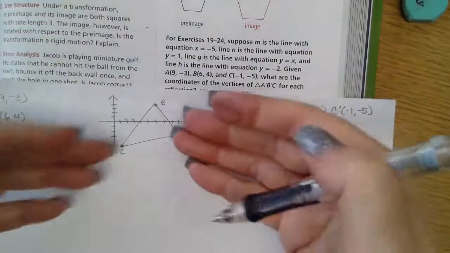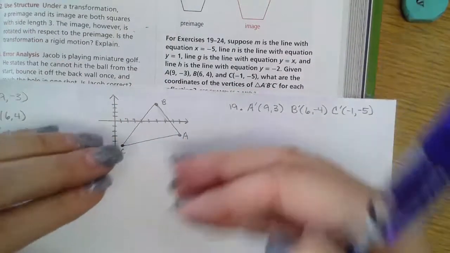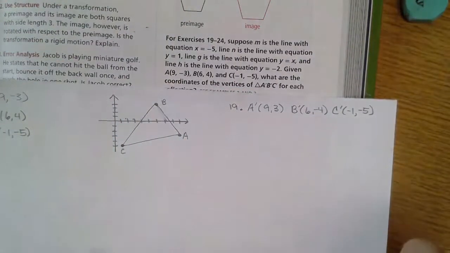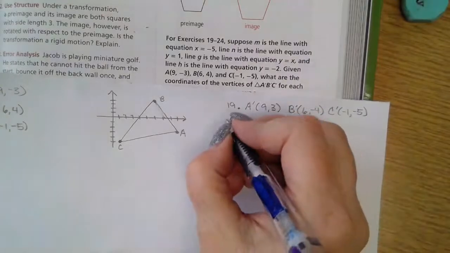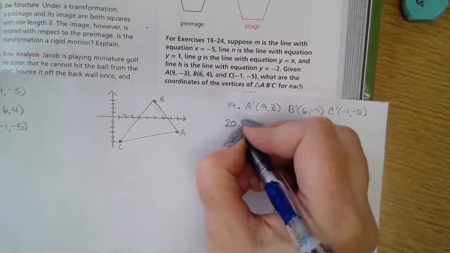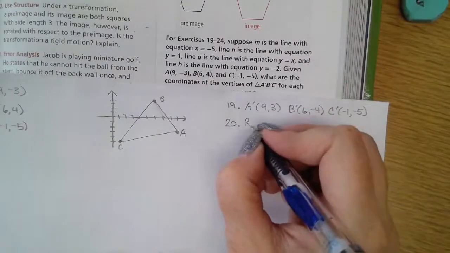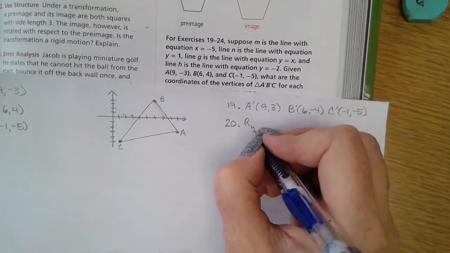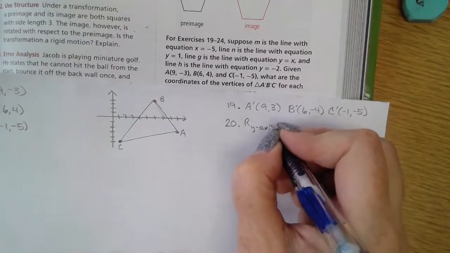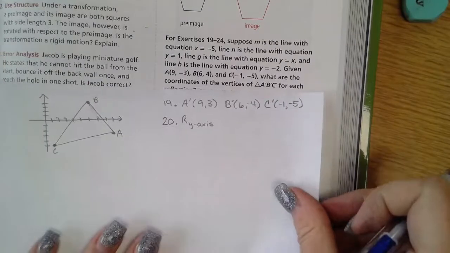So 20 is the y-axis. I should have written what I was doing. I'll let you have a minute to do that.